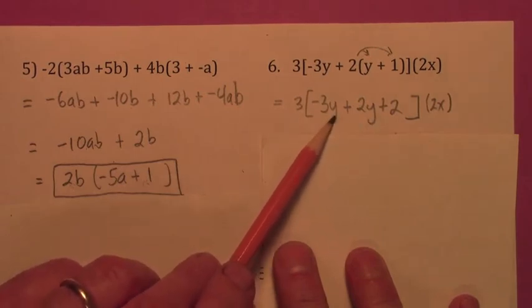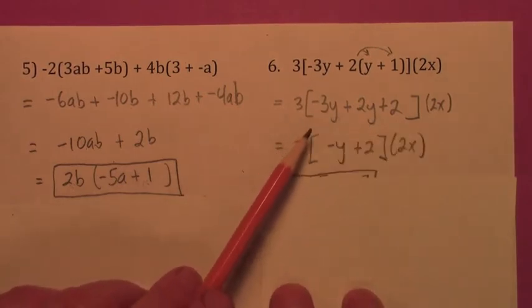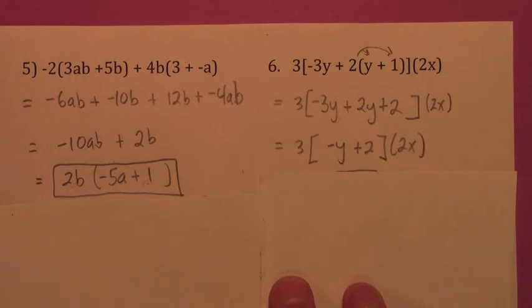Inside the square bracket still, can't we combine the y's? So this is where we're at. We're down to here. Now, this could throw you because you haven't seen this before maybe. Read it back. 3 times negative y plus 2 times 2x. Those are 3 factors, right? We're going to multiply these 3 things out. Now, you can multiply any 2 you want.